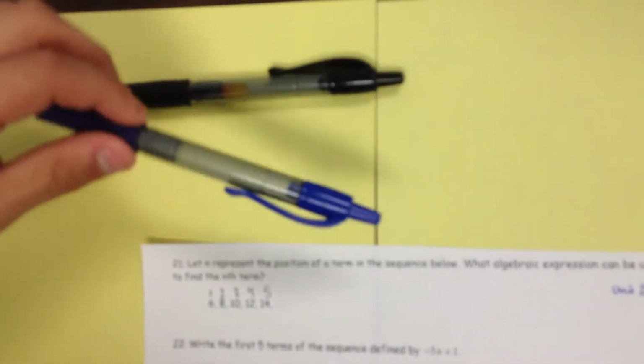For this Unit 2 algebra lesson, you will need a pen or a pencil. These are both pens, but that doesn't matter.